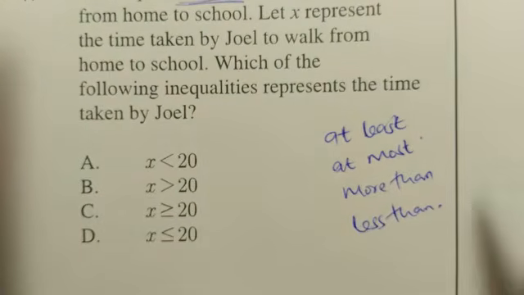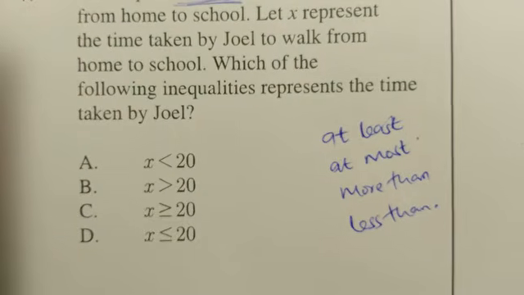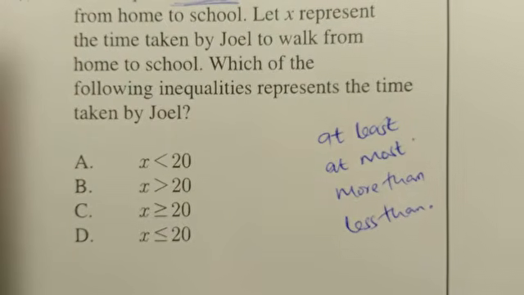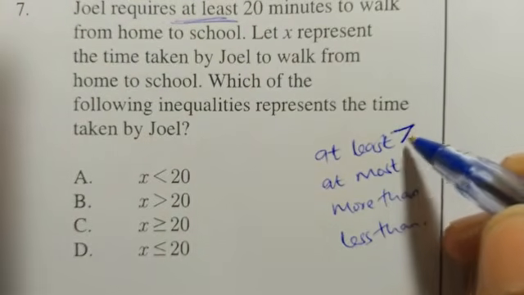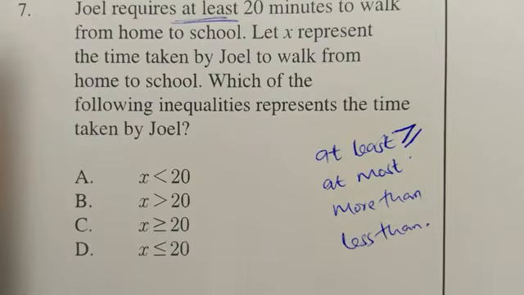So at least I've talked of, it means that you can take those minutes or more. So it means that at least is more than or even equal, because that 20 is included.